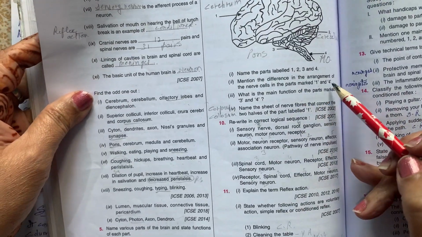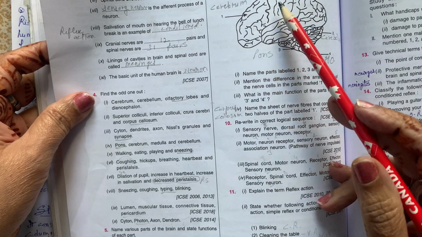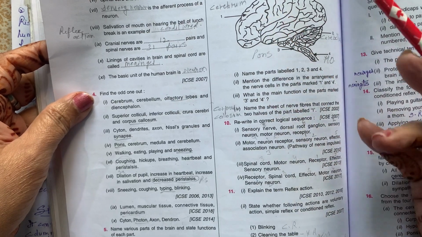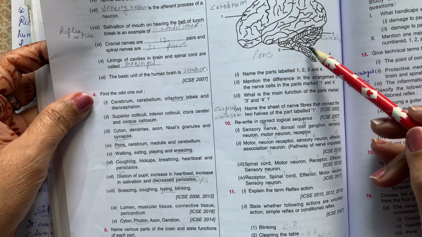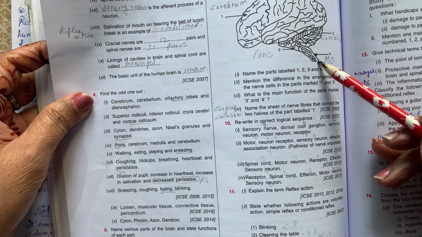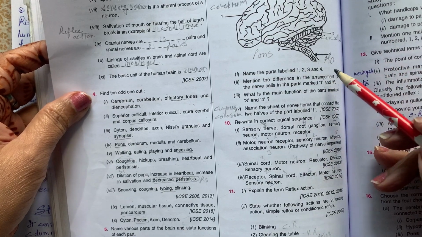Mention the difference in the arrangement of the nerves in the parts marked 1 and 4. In the cerebrum, cytons are placed outside and axons inside, whereas in the medulla oblongata, whose posterior part continues as the spinal cord, cytons are inside and axons outside.